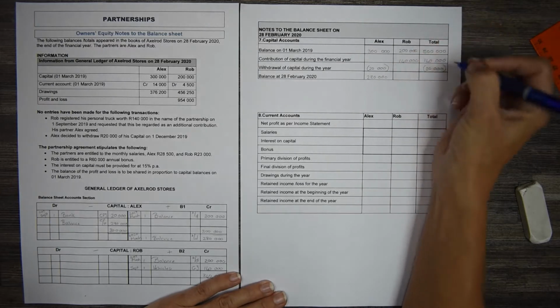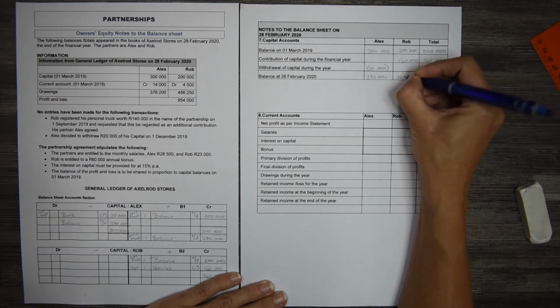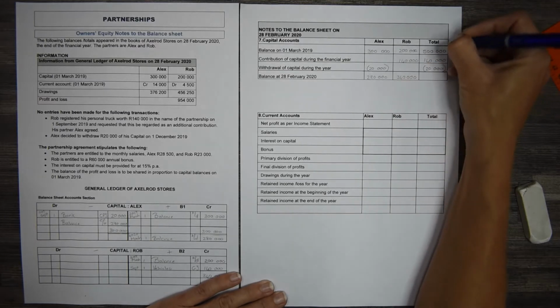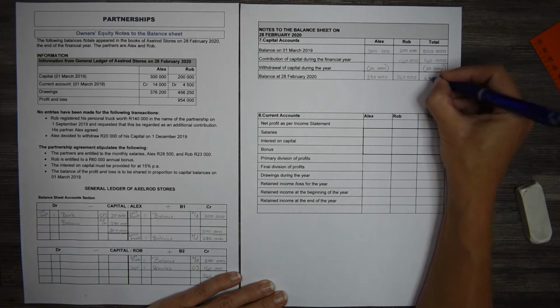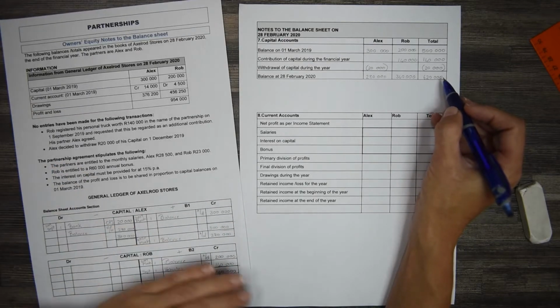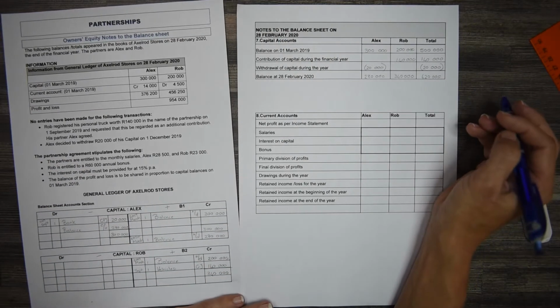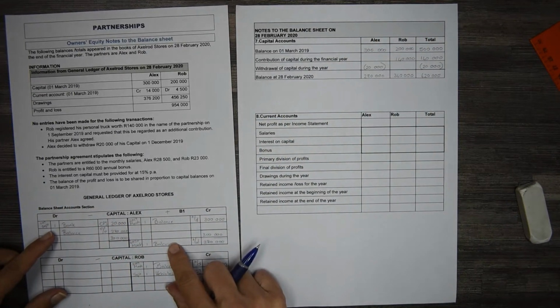And for Rob, the 200 plus the 140 will give you 340,000. Then you add from top to bottom for the total, which gives you 620,000. Then you just double check from side to side to ensure that you get the 620,000 again. Right, so that is our capital note and our capital accounts.